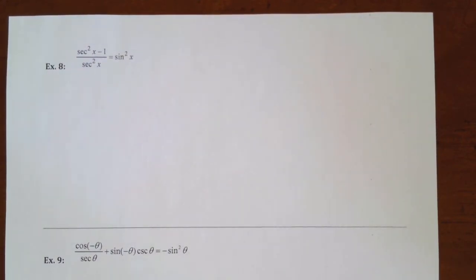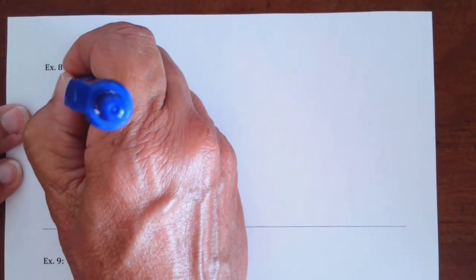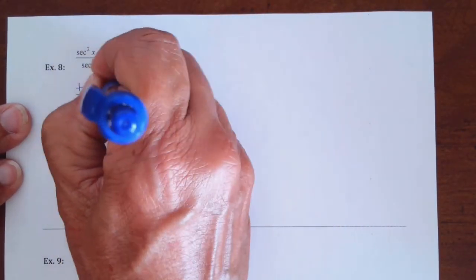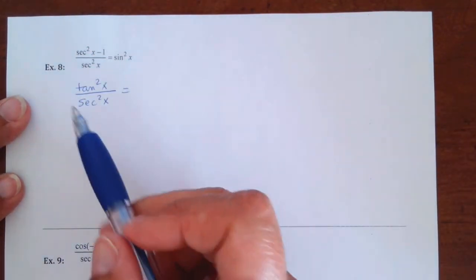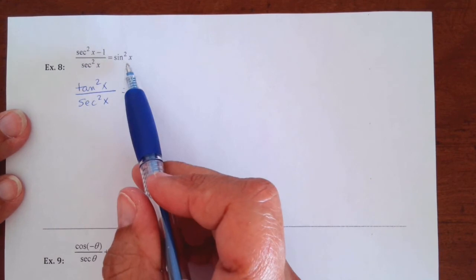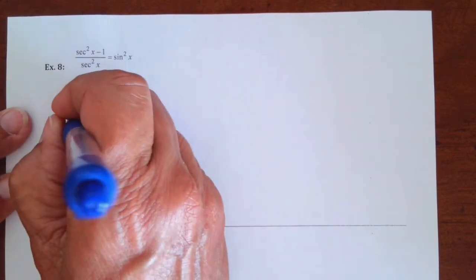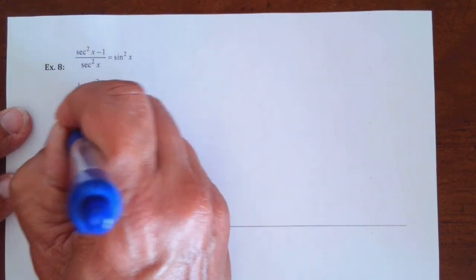All right, so example 8, I definitely would say that the left side's harder, and secant squared minus 1 is your Pythagorean identity, which is equal to tangent squared. So I'm going to go ahead and do that over secant squared. All right, and now I'm going to write these in terms of sines and cosines because I'm trying to get sine. So tangent squared is sine squared over cosine squared.